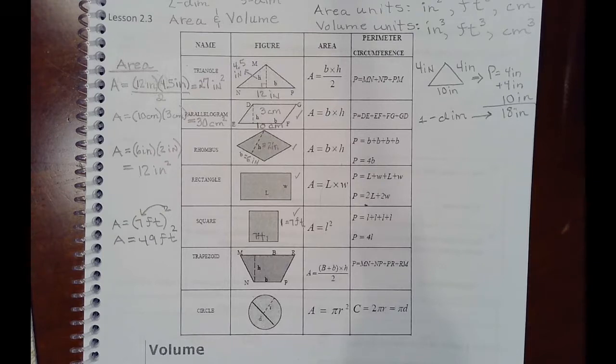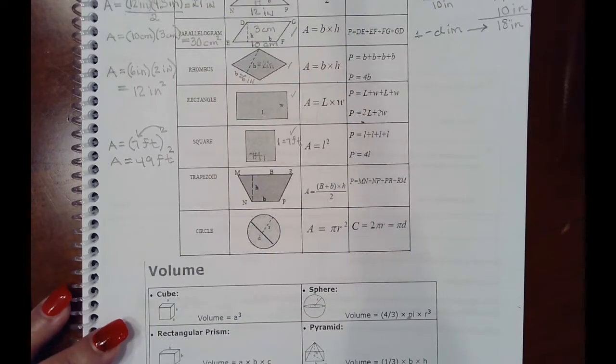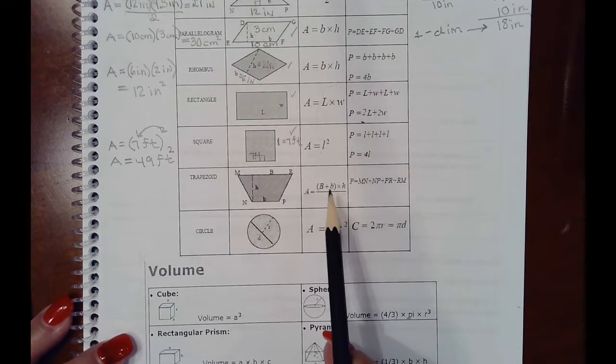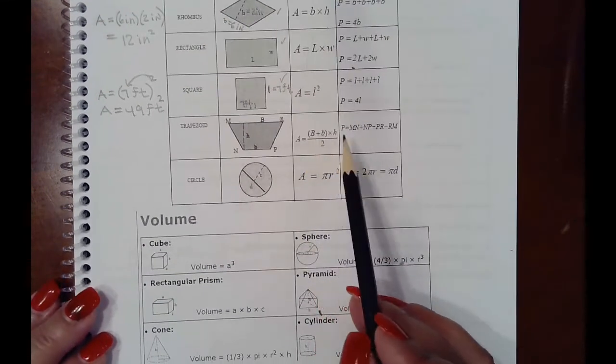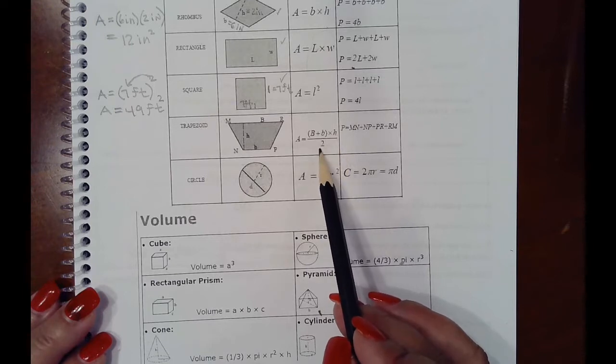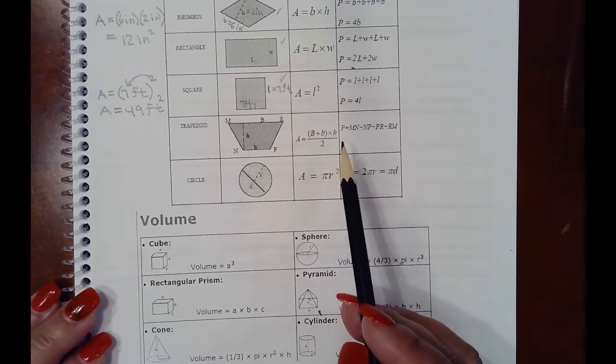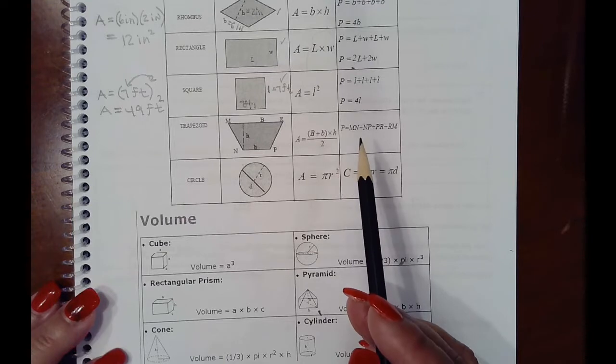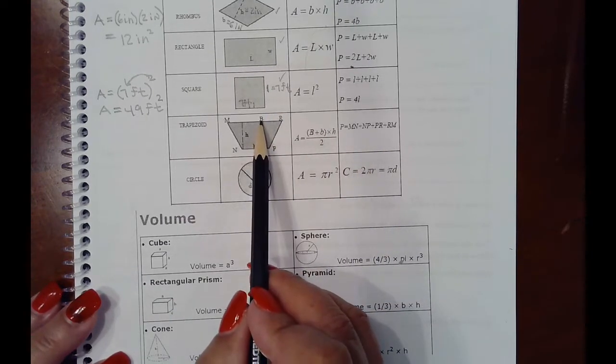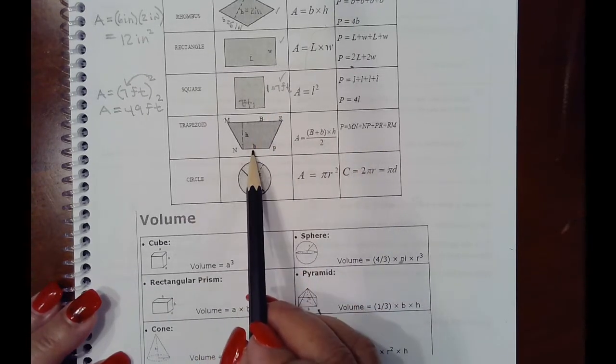Let's move down to trapezoid, and we can take a look at that formula, a little tiny bit more involved. You're going to be adding the bases together first, that's why it's in parentheses, then multiplying by whatever the height is, and then dividing by 2. So in this particular problem, this big B is one of the bases, this is the other base.